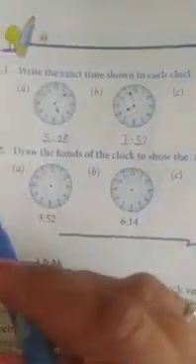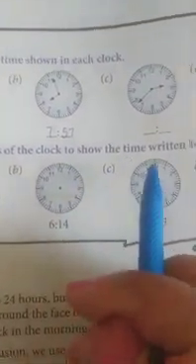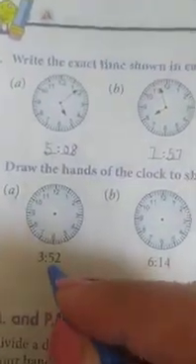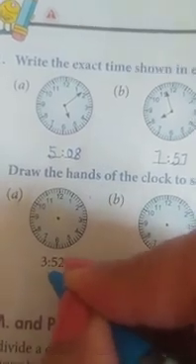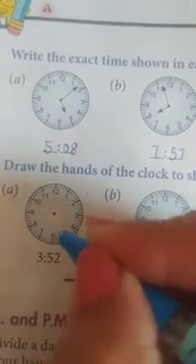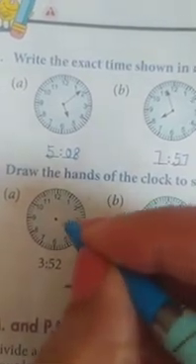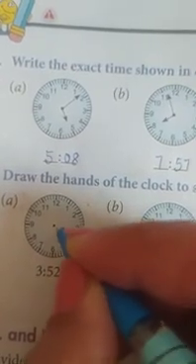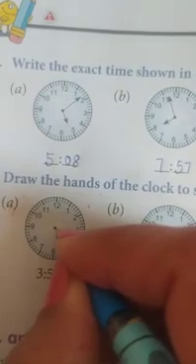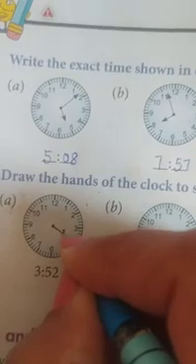Now we will do the second question. Draw the hands of the clock to show the time written below. Now here they have written the time and we will draw the hands. So here the time is 3:52, meaning it's going to be 4. So our small hand is very near to 4. Here we will draw the small hand.